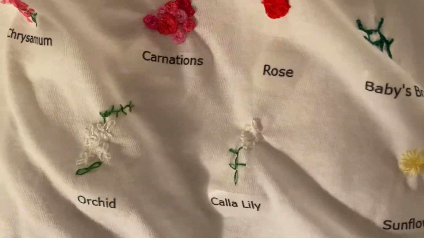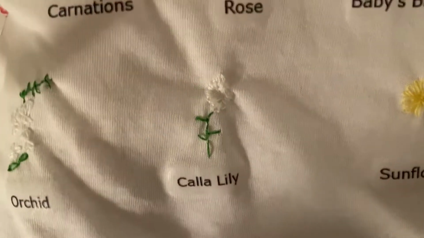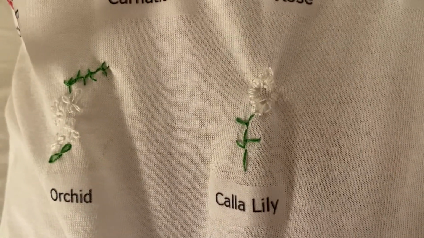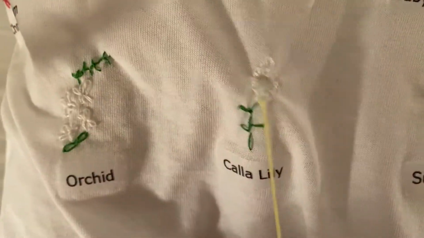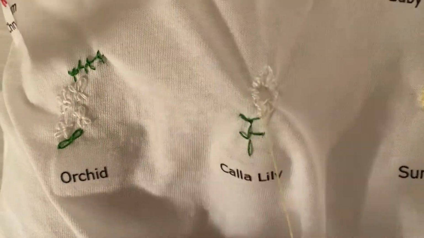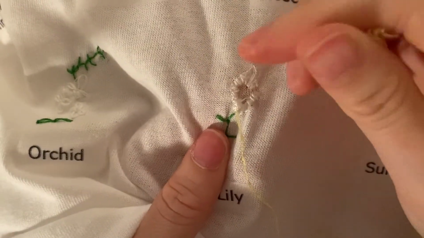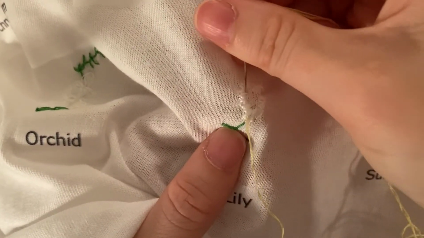I've cast on the yellow now. And this is the middle of the calla lily. And does it go right down? Yes, it does. So bring the yellow up, and just do the same stitch as the white.